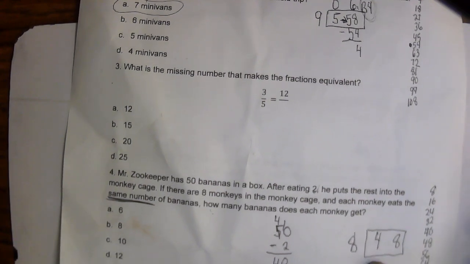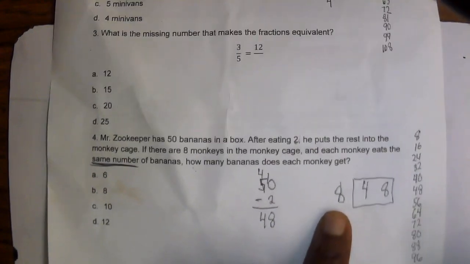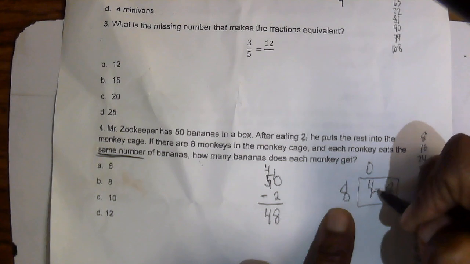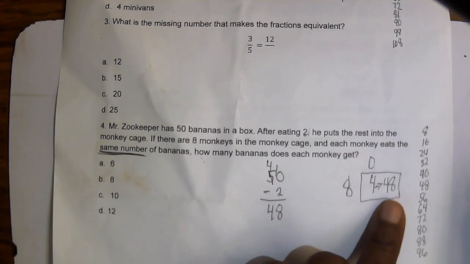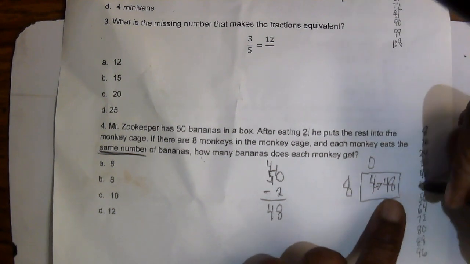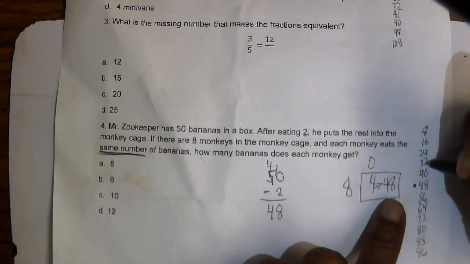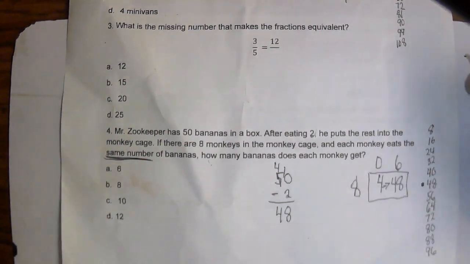Okay, this 4 is not the same or larger than this 8, so therefore I know I have to put automatic 0 because it does not go into 4. And now that 4 gets some help, now it's 48. I have to go as close as I get to 48 without going over, and I'm stopping right at 48. How many multiples did I go down? 1, 2, 3, 4, 5, 6. These numbers are the same, so we're done. So our answer here is 6. Each one will get 6.